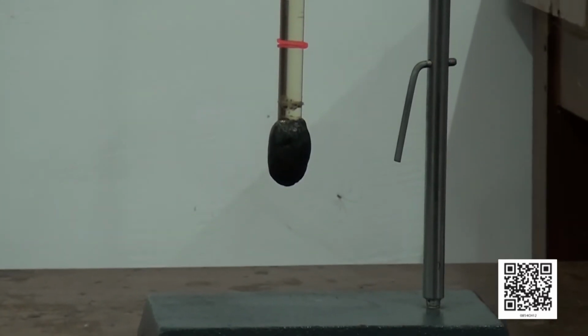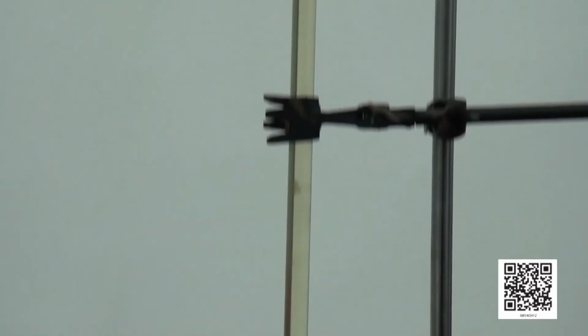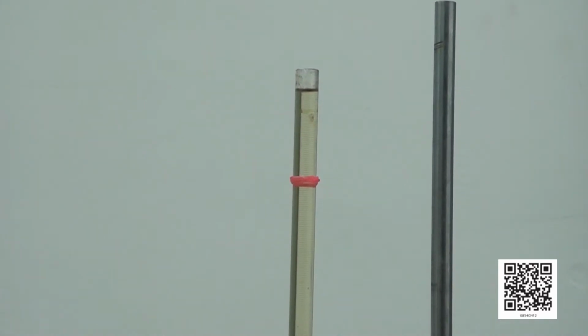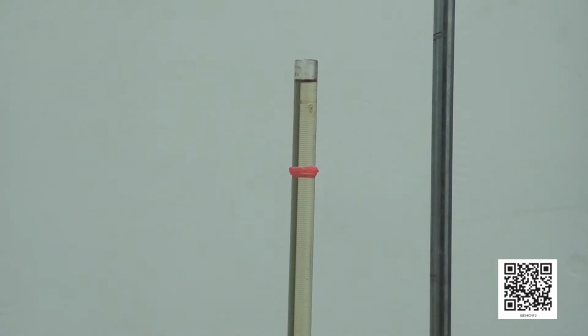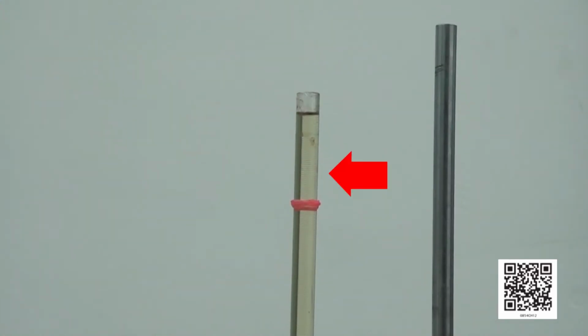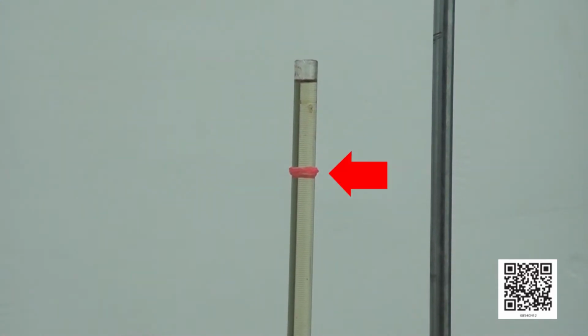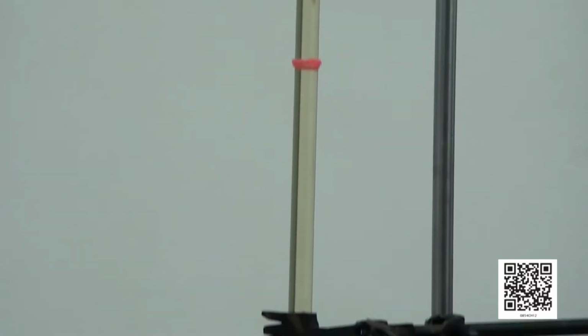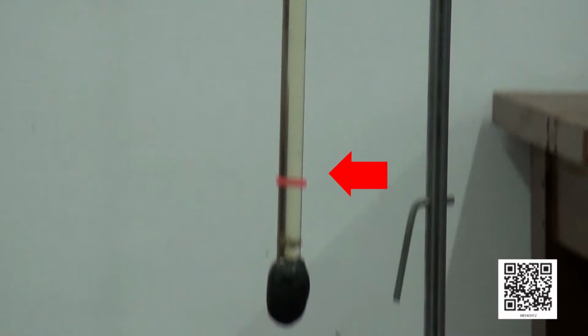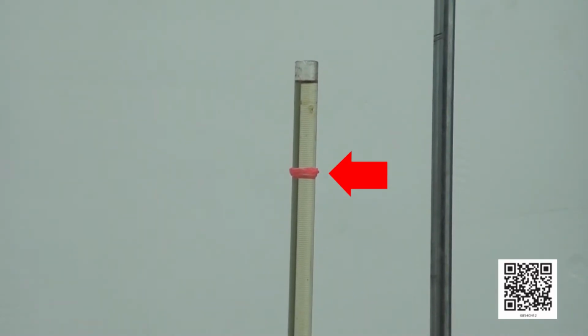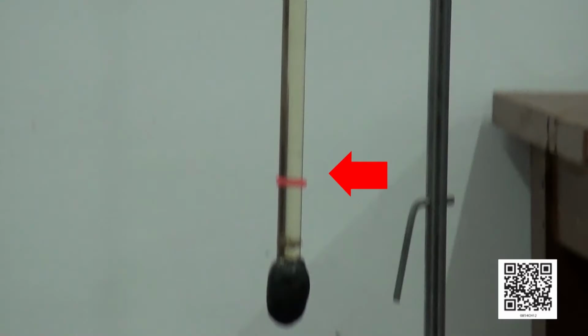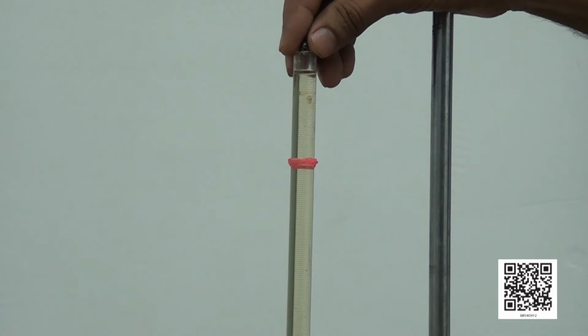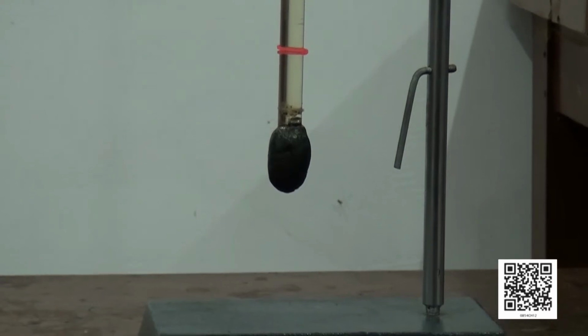I want to know how fast it is moving. How do I measure its speed? Do you have any idea? Okay, I will tell you about this. See, I have made two marks on this tube, one here and another here. As the ball crosses this mark, I am going to start a stopwatch, and it will be stopped as the ball crosses the second mark. In this way, I can measure the time taken by the moving ball to travel this distance.